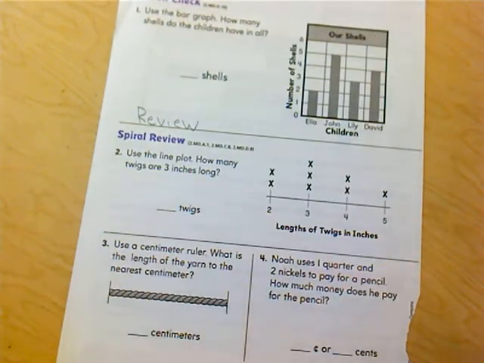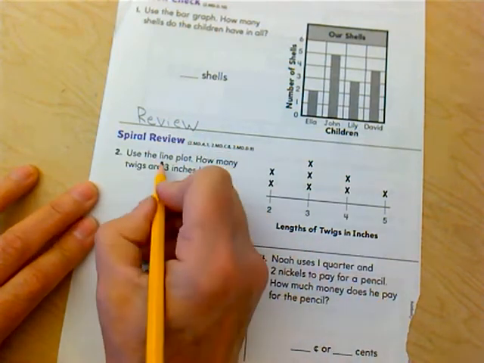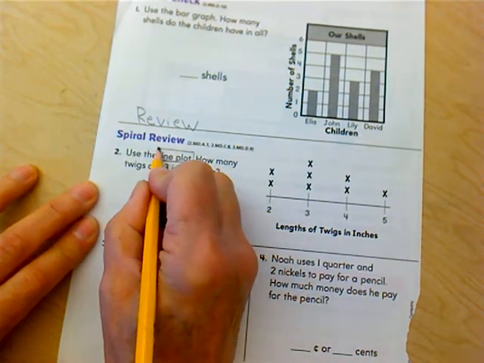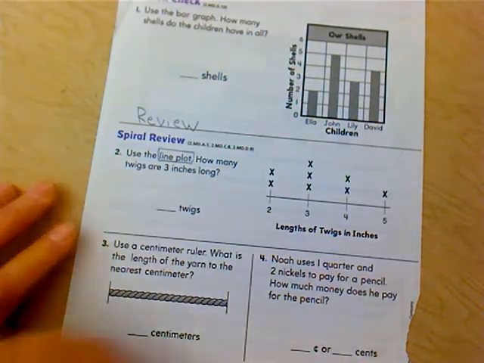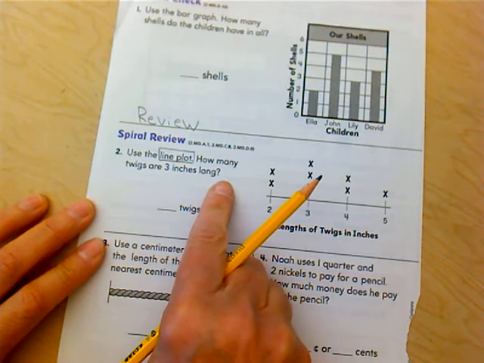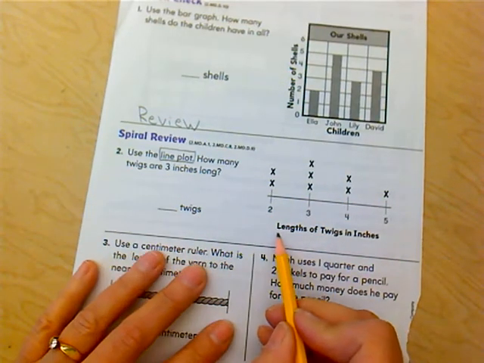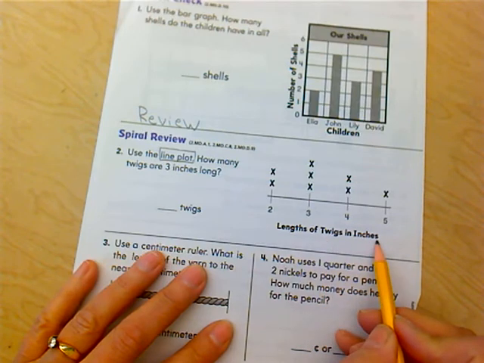Now, I did notice a couple of things about our review. We did not talk about a line plot this year, so I'm going to help you with that one. It says to use the line plot to see how many twigs were 3 inches long. Well, this is like reading a bar graph, basically. I'm seeing the lengths of twigs in inches.